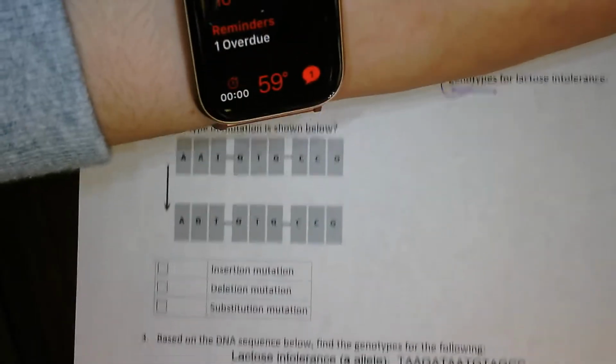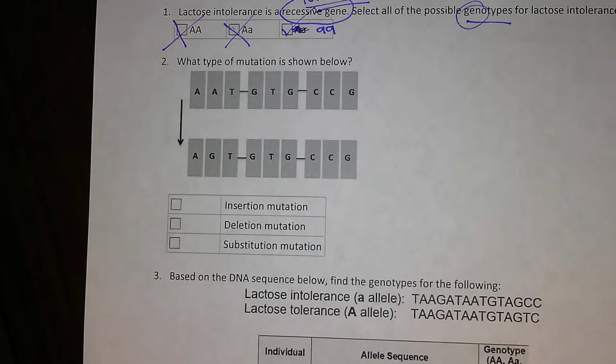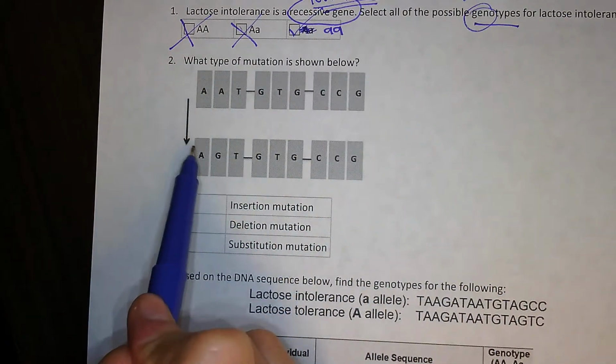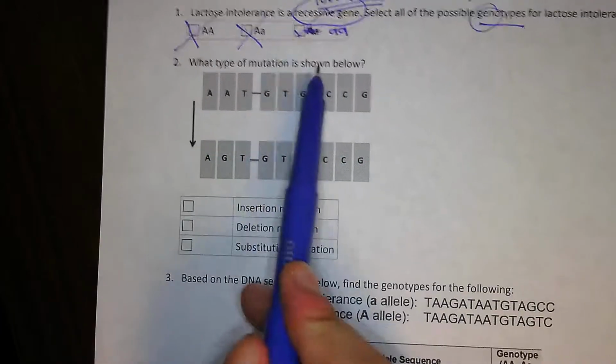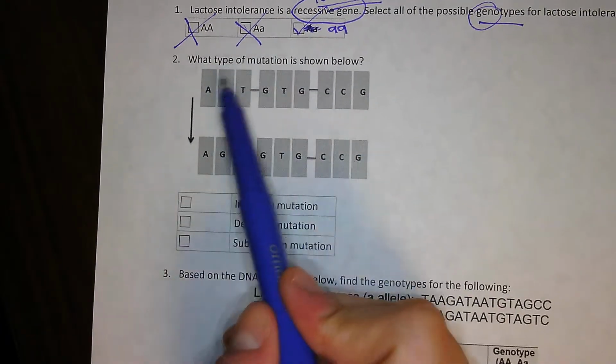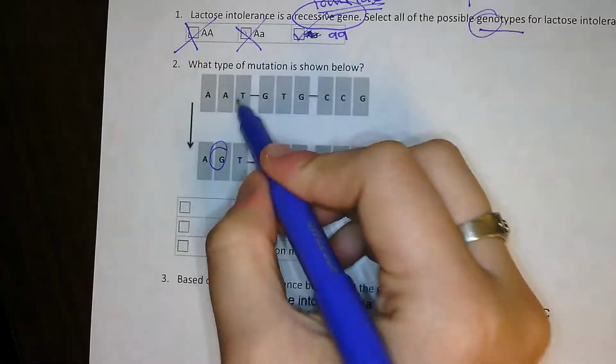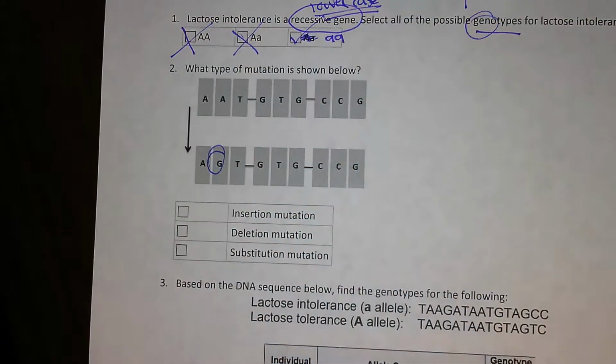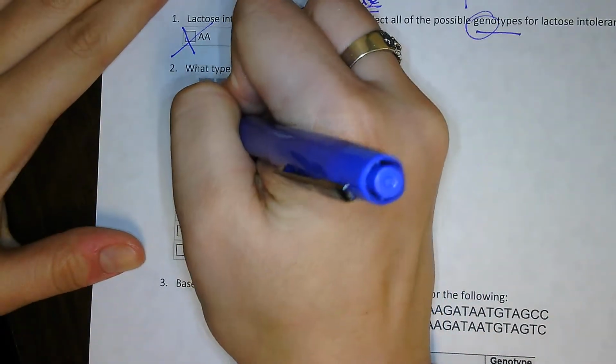Alright, moving on to this next one. What type of mutation is shown below? I see that I have 8 A's, right? This is my original strand. This is the mutated strand. This one doesn't match. This one's G. TT, GG, TT, GG, CC, CC, GG. The only one that changed is this one.